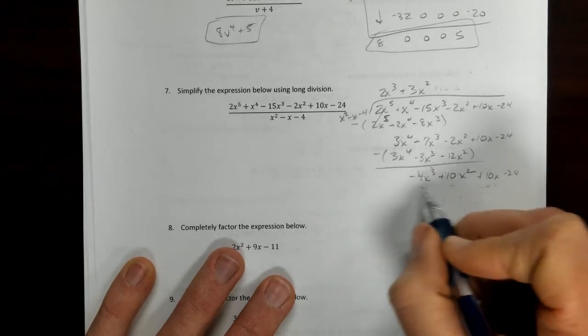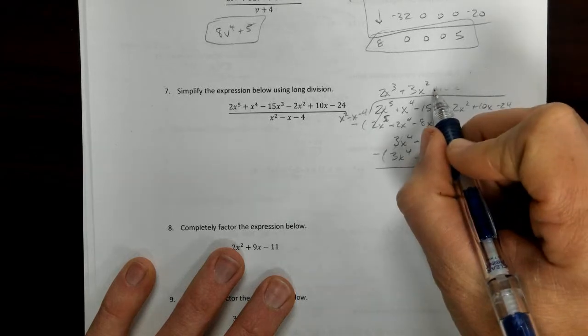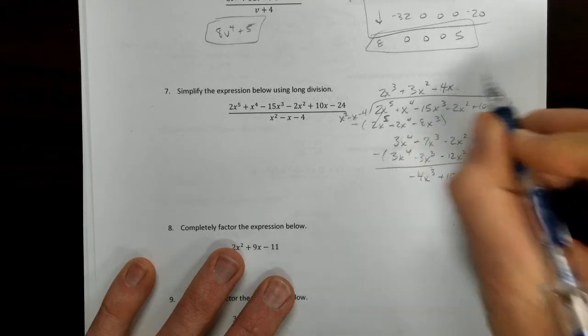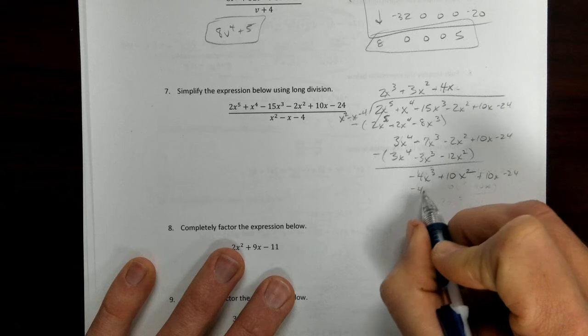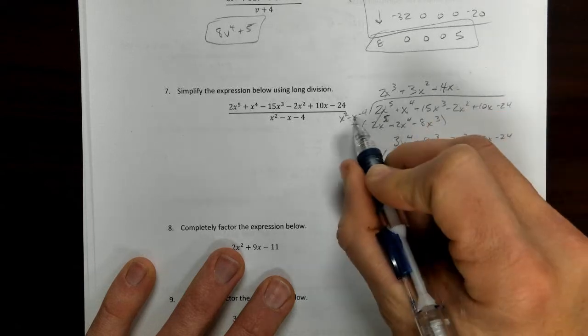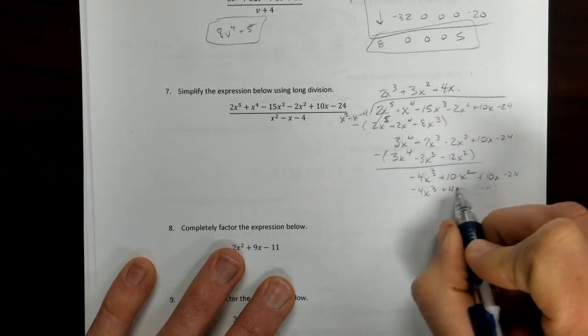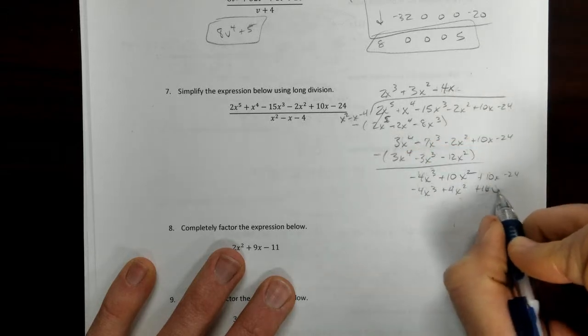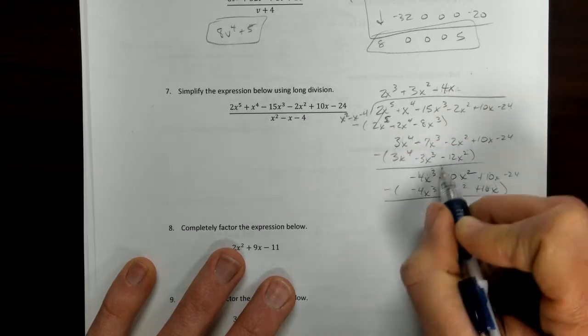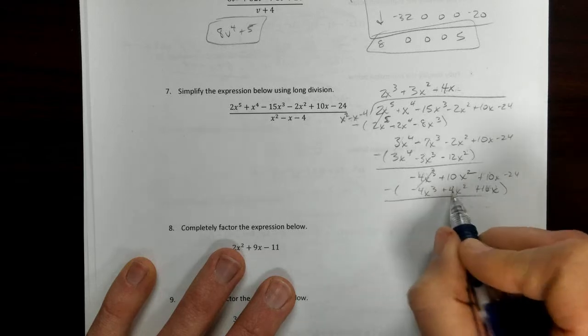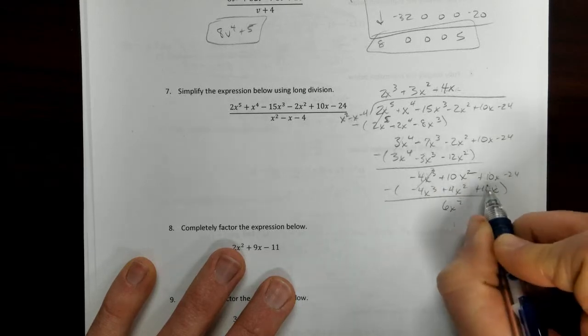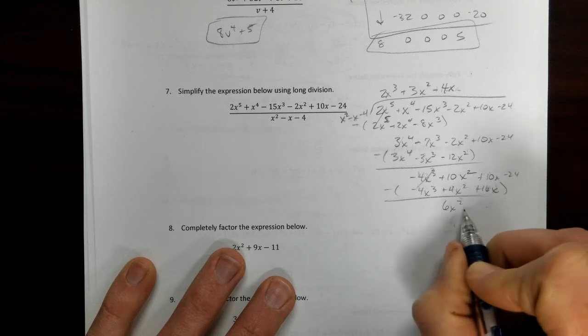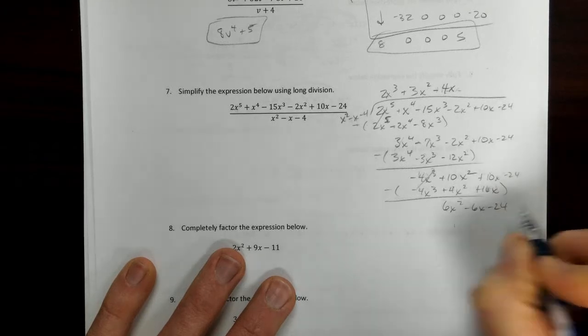Now, how do I get a negative 4x to the third power? I know I need to multiply by negative 4x. So negative 4x to the third, negative 4x times negative x is going to give me a positive 4x squared. Negative 4x times a negative 4 is going to give me a positive 16x. Subtract that whole thing. Those cancel out. You got 10 minus 4 is going to give me a 6x squared. 10 minus 16 is going to give me a negative 6x minus 24.